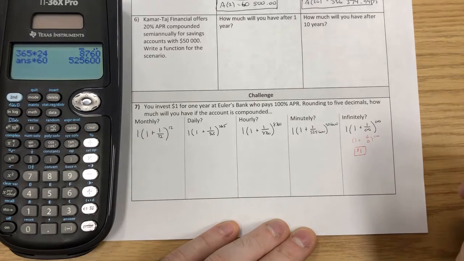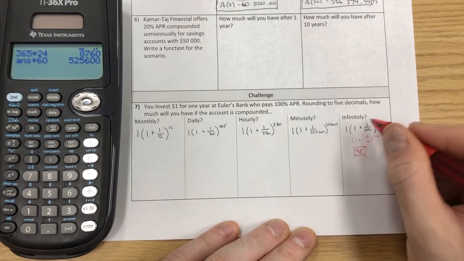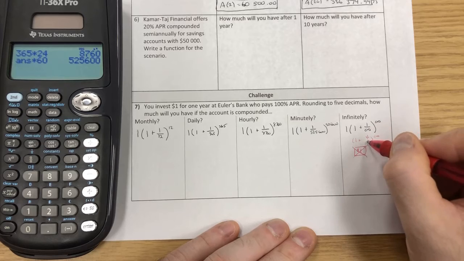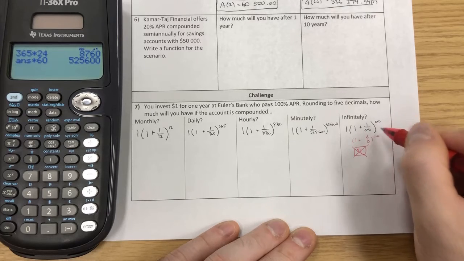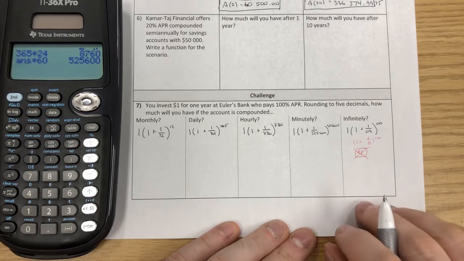Hold on. That doesn't make any sense. So we're going to say, no, that logic doesn't actually apply here. 1 divided by infinity is not going to end up being 0 raised to the infinite power. It's going to approach some number right before it hits there. And let's see what that is.